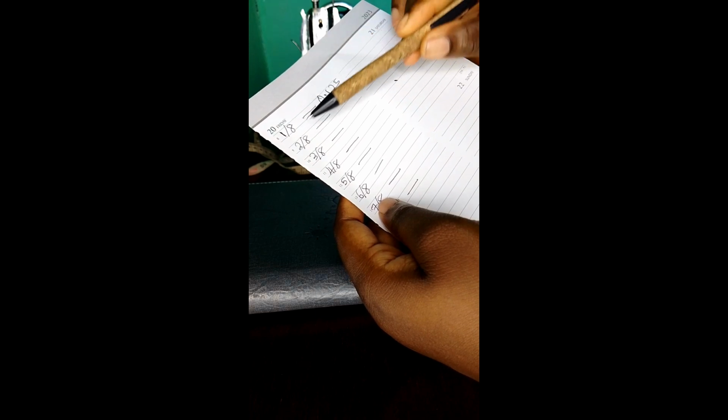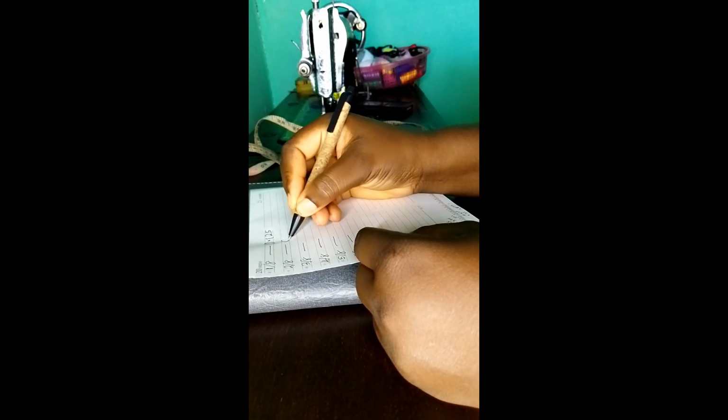Now to get 2 over 8, you have to multiply 0.125 times 2. It will give you 0.25. You can use your calculator to confirm that. So I'm going to write that down, 0.25.